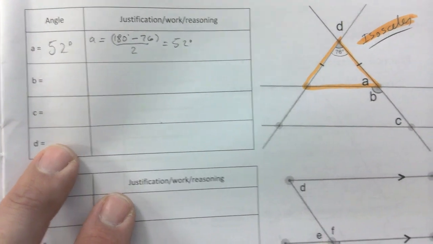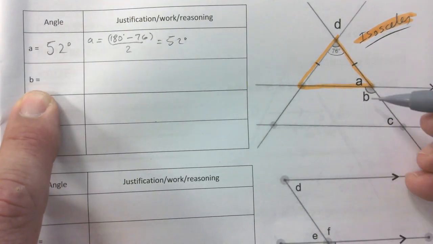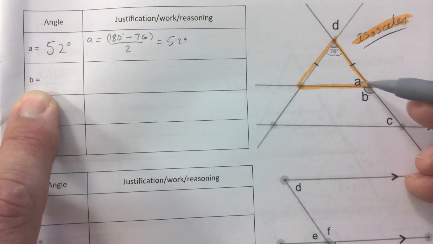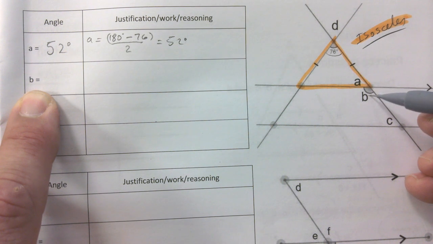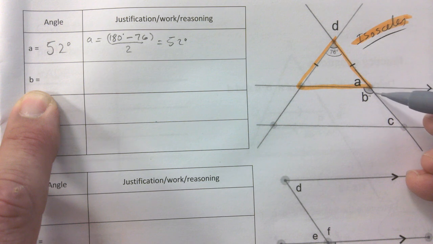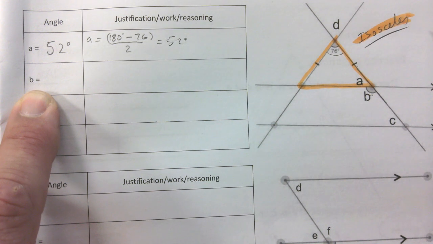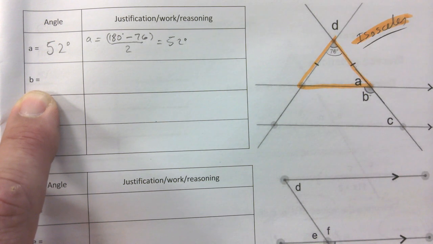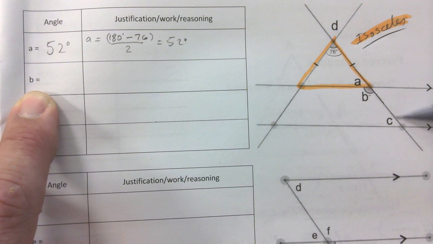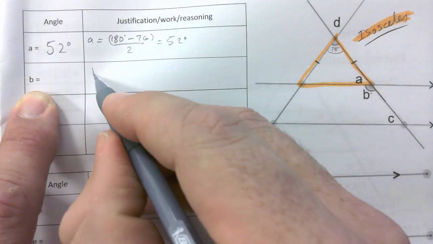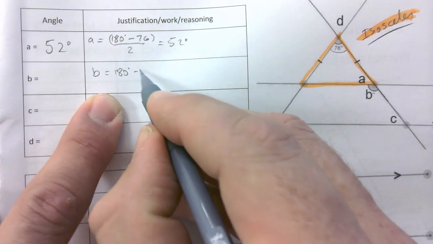And then angle B is right next to A. They're along a straight line, aren't they? Doesn't look straight, Mr. Drayson. It looks like an angle. I know, but it's still a straight line. So B is going to be 180 minus 52.